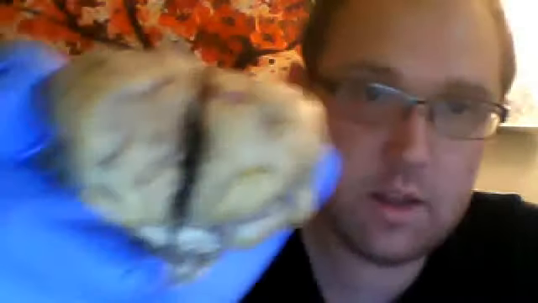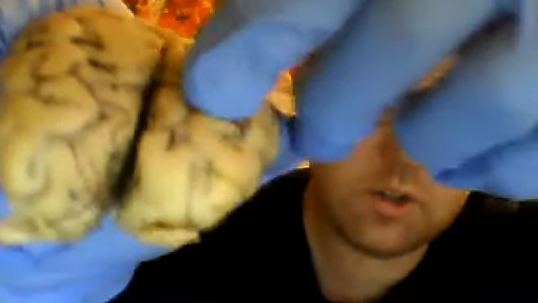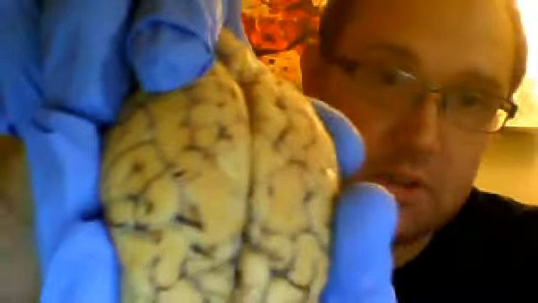When we're looking at the sheep's brain, the frontal lobe is the area that you see right there in the front, and if I tilt it a little bit, you can actually see the sulcus going across that's separating the frontal lobe from what we see at the top, the parietal lobe. This is at the superior area.